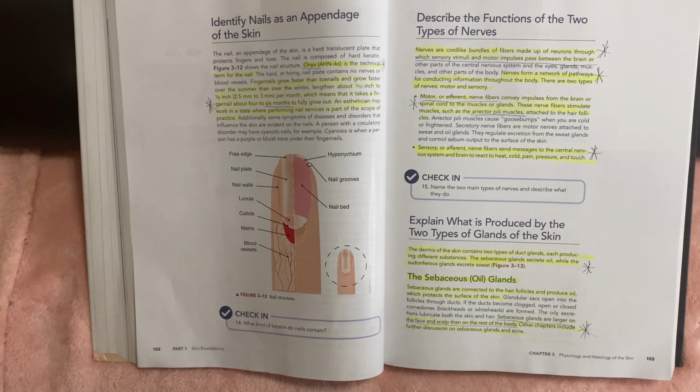Sensory or afferent nerve fibers send messages to the central nervous system and brain to react to heat, cold, pain, pressure, and touch.